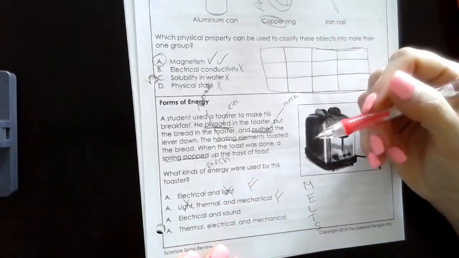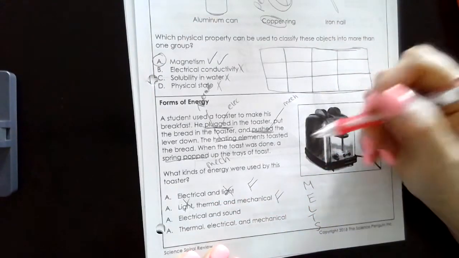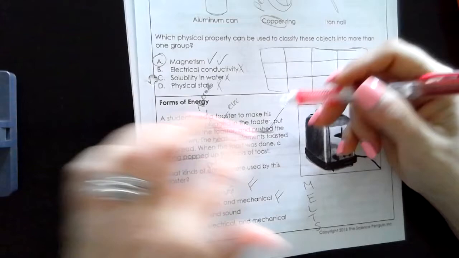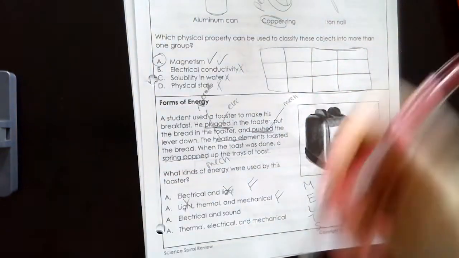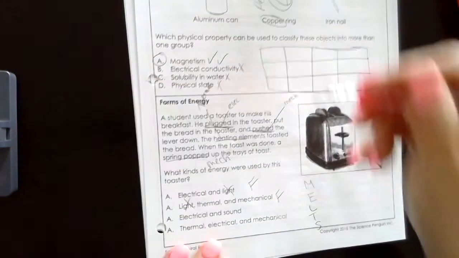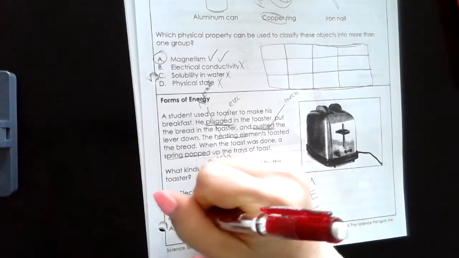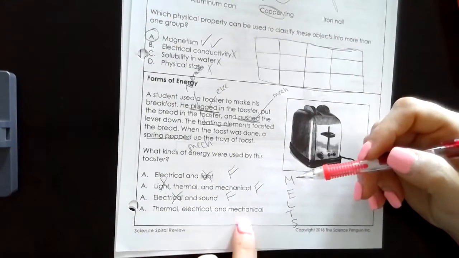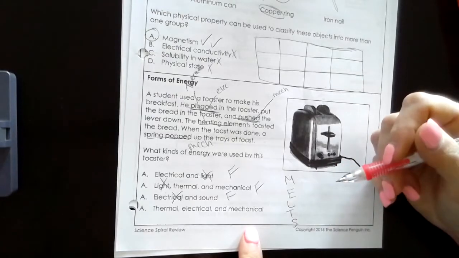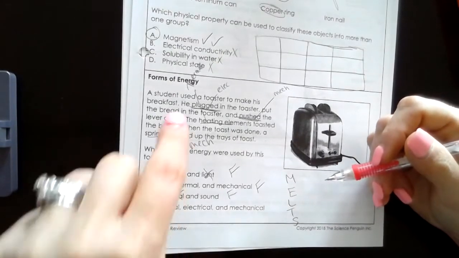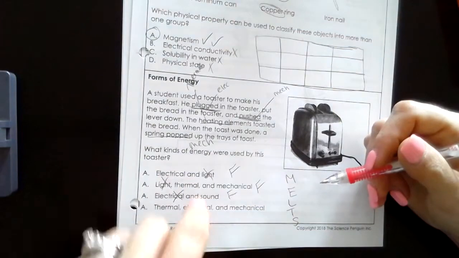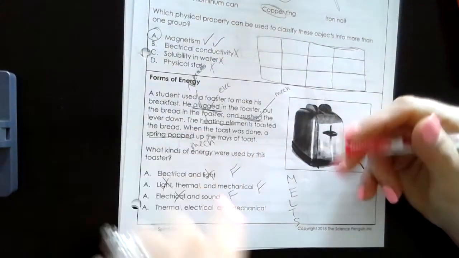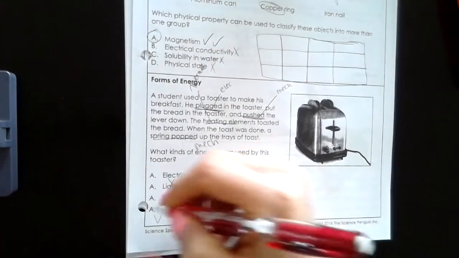Electrical and sound? I mean, yeah, you kind of hear it, but it's not what the toaster uses, I didn't write that down. I'm not comfortable with that answer. Or thermal, electrical, and mechanical. Thermal, check. Electrical, check. And mechanical, check. Yay, my answer is A. True.